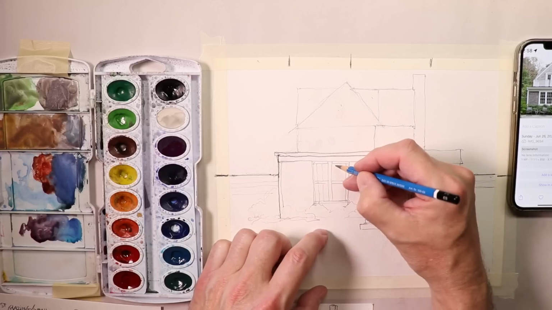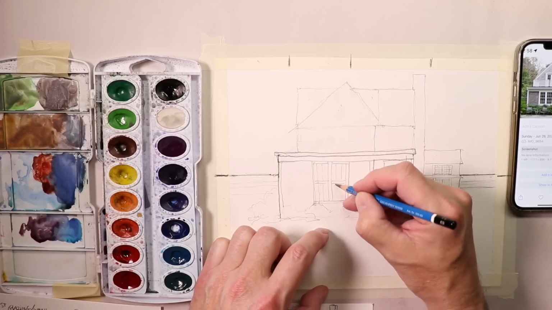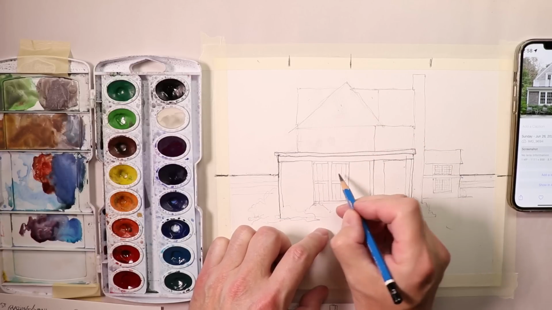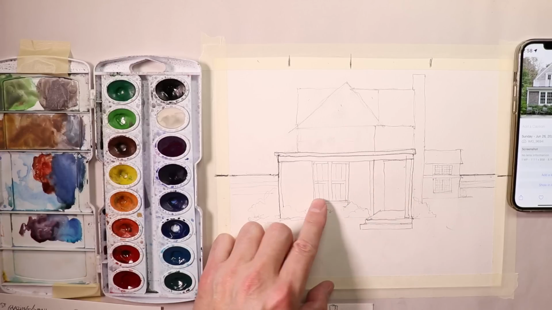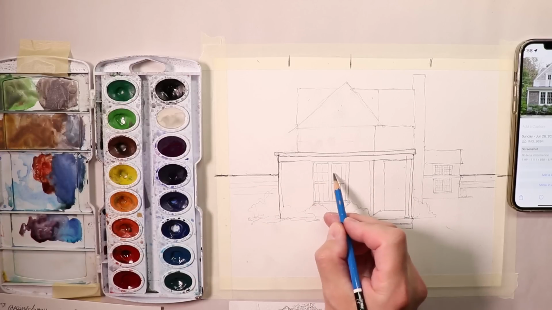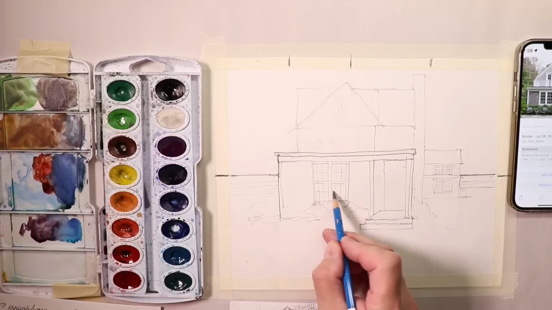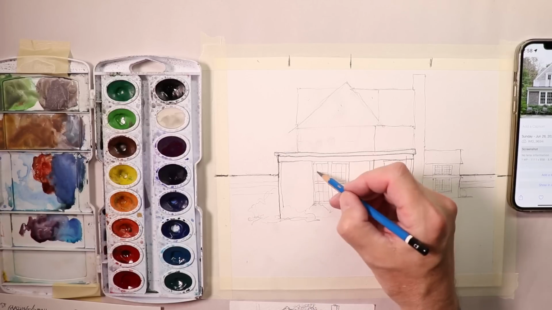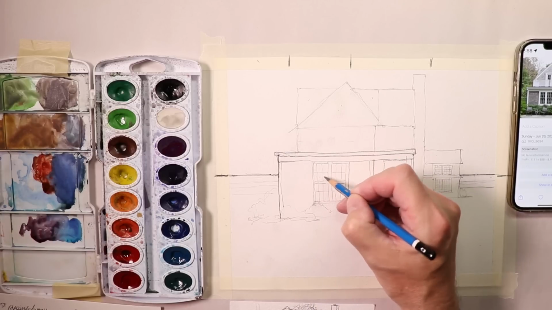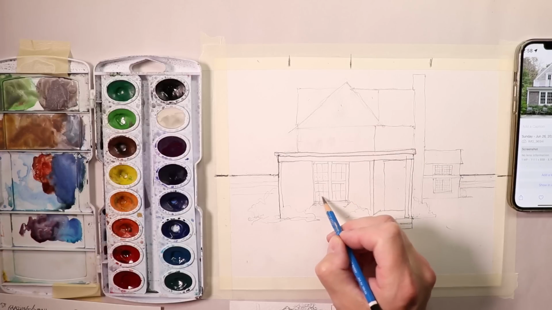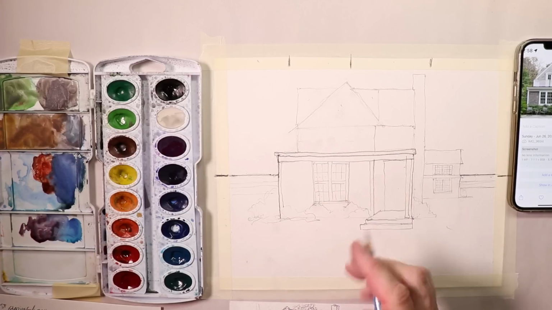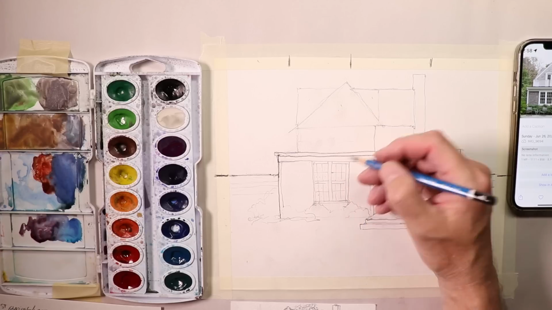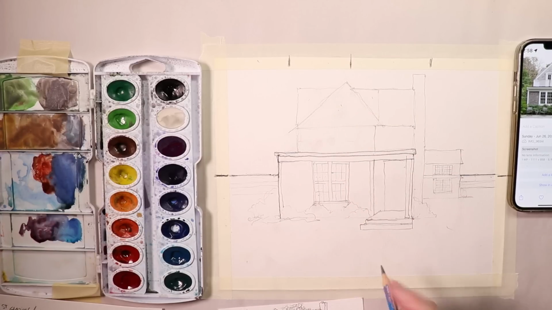Three verticals like this. 1, 2, 3, 1, 2, 3, 1, 2, 3, 1, 2, 3, and then a division line in between the 2. So that's the same for all the windows. 1, 2, 3, 1, 2, 3, 1, 2, 3, 1, 2, 3. Same thing. All the windows are the same. The grills on the windows, they don't change. So all the grills on the windows are the same.